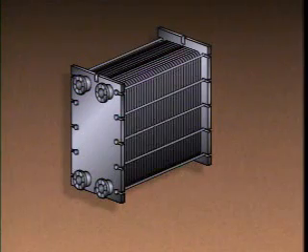In this topic, we focused on one type of heat exchanger commonly found in plants, a plate heat exchanger. We looked at the parts that make up a plate heat exchanger, and we saw how the unit operates. Now let's try some practice questions that relate to the material.